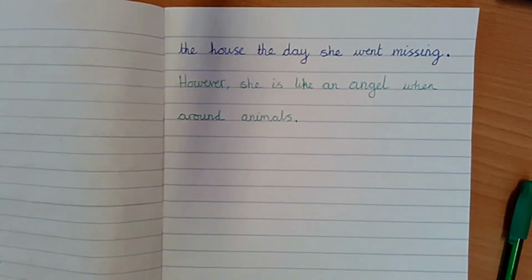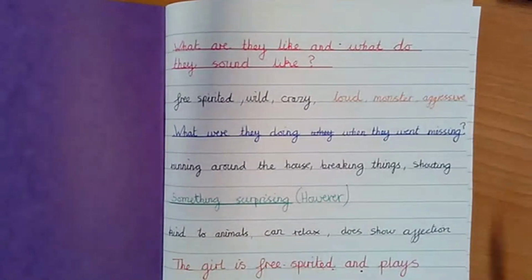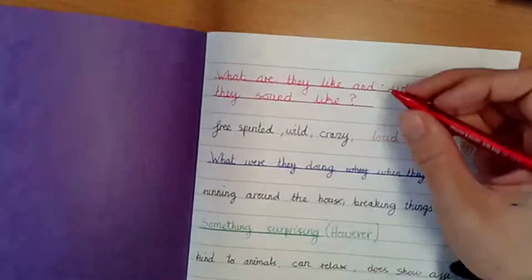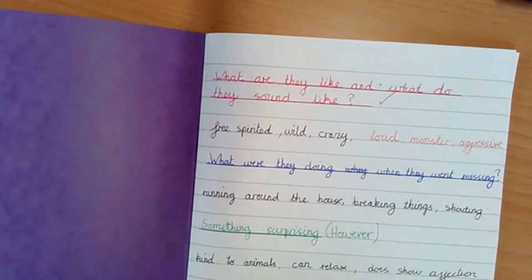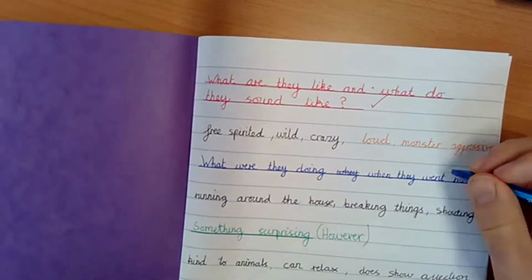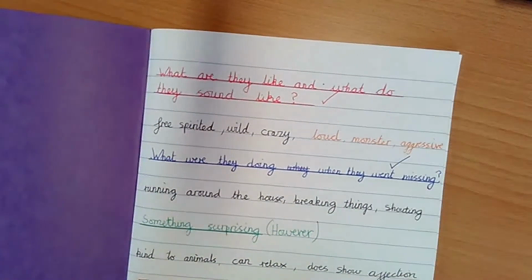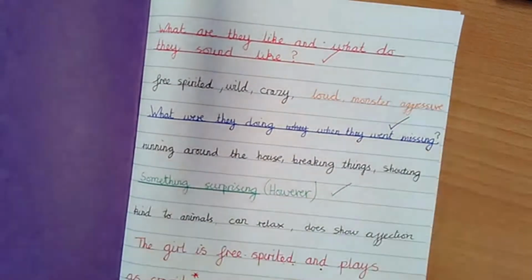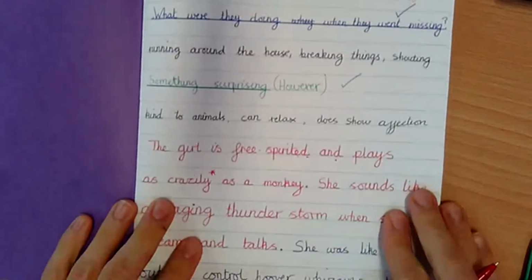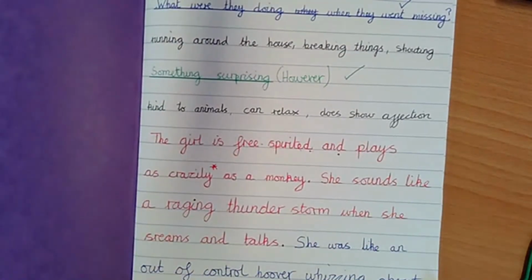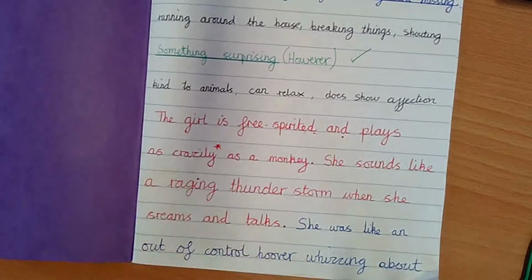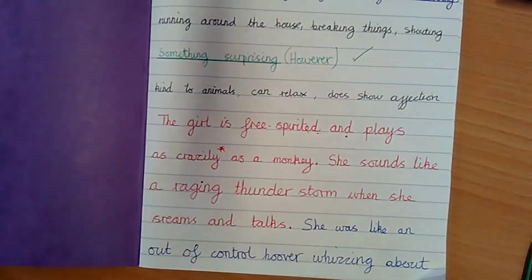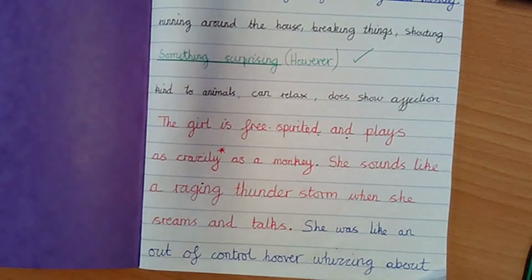Have I finished? No. I must read it all through. So, done each step to success now. So I spoke about this. I wrote what were they doing when they went missing. And I also spoke about something surprising. And I know you like Miss Baldwin and Miss Head tick off, so I'll tick mine off as well, okay? Keeping in theme. Anyway, let's read my work all the way through, because that's what you should always be doing. Thinking, not just reading it through, thinking about capital letters, thinking about full stops too.